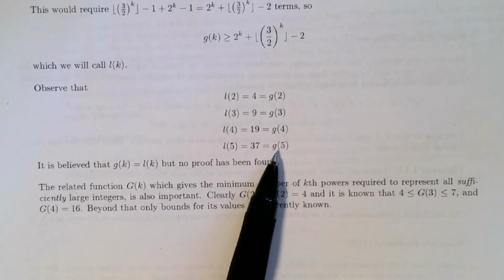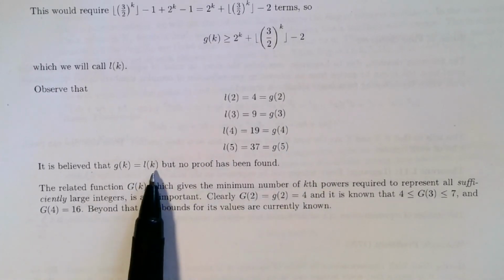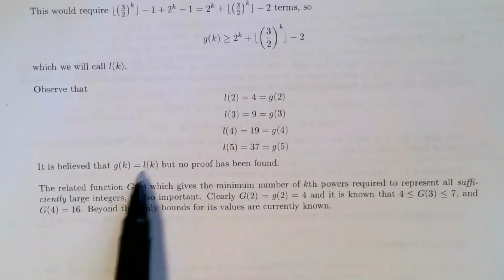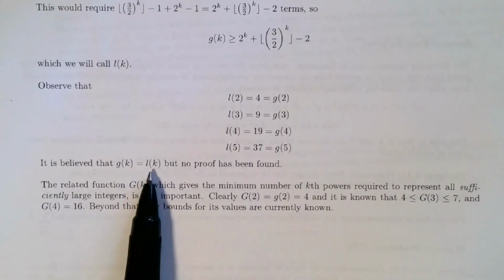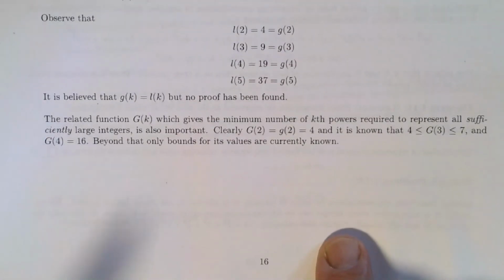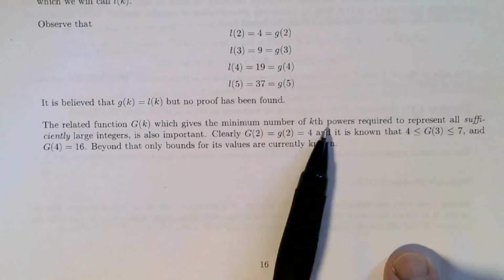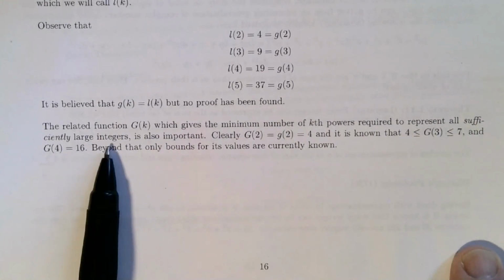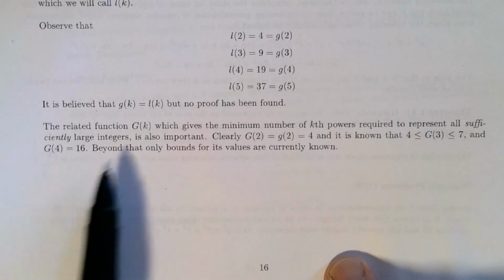So it looks like, we don't have a proof, but it looks like this is the right formula for g of k. But no proof has been found. So that still remains an unsolved problem, to find exactly what this g of k is, and perhaps this L of k is the right one, we don't know. So the related function capital G of k gives the minimum number of kth powers required to represent all sufficiently large numbers. That is, we ignore these aberrations. In the case of k equals 3, we ignore 23 and 239.